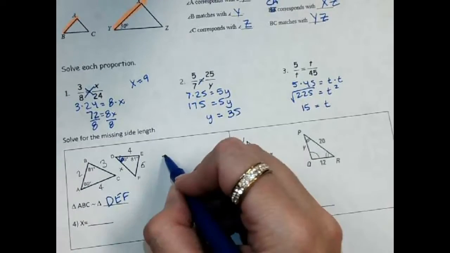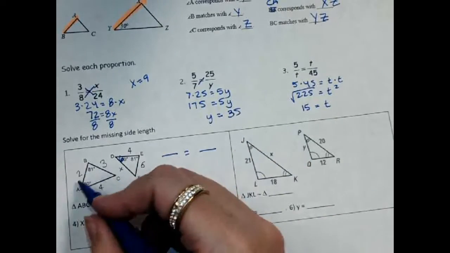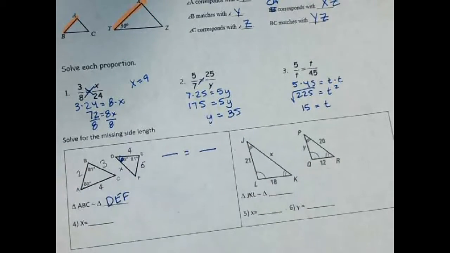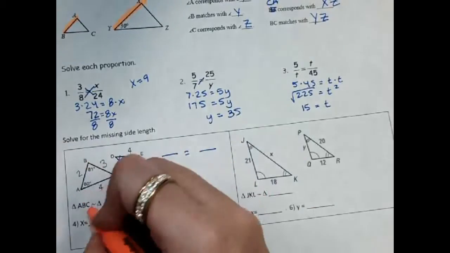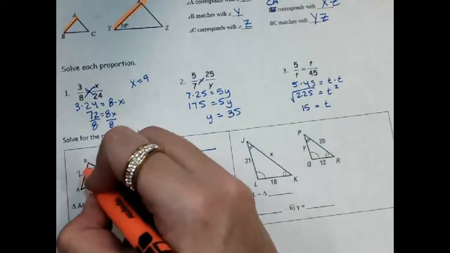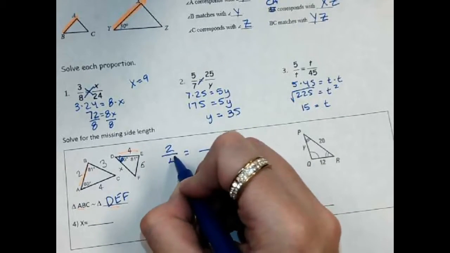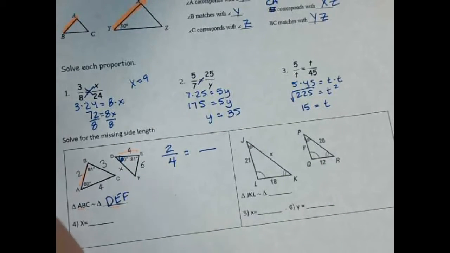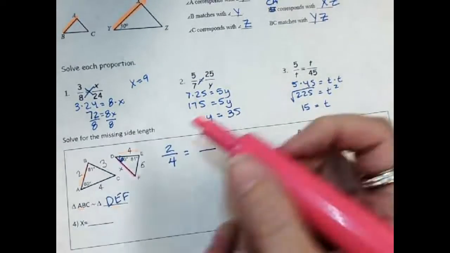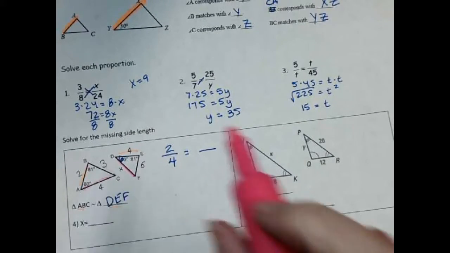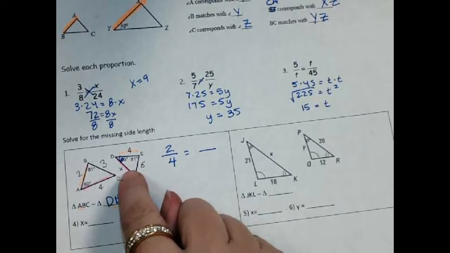Now to set up the proportions, I pick a side from this and a side from this that goes together. For instance, this side, AB, goes with DE. AB goes with DE. So 2 goes with 4. And then I can pick another color to do the other sides with. I need to find x, and this is the side that goes with x, so I'm going to put 4 over x.